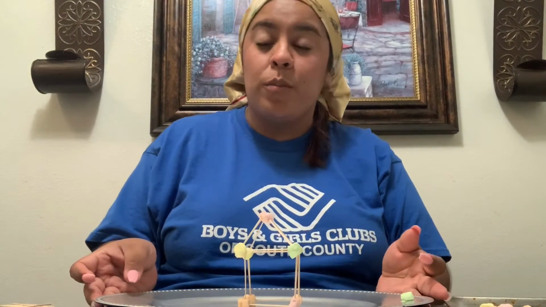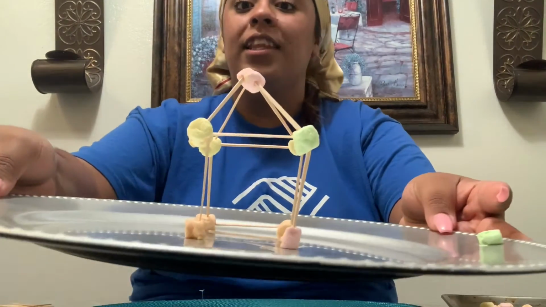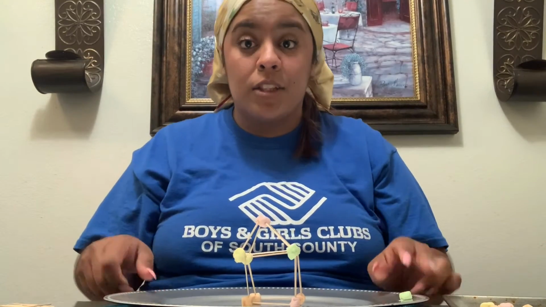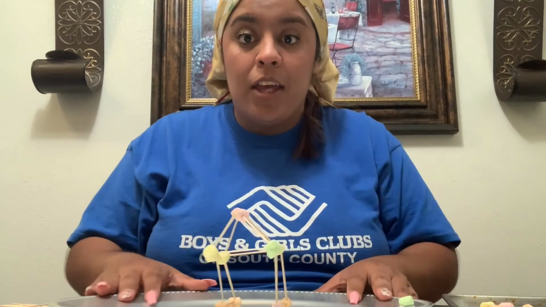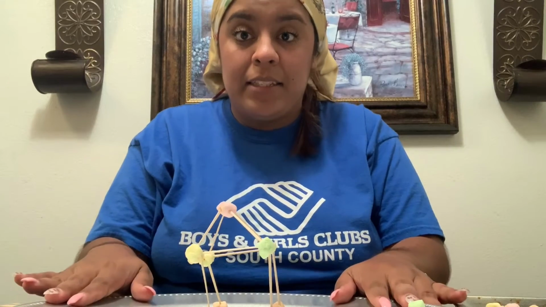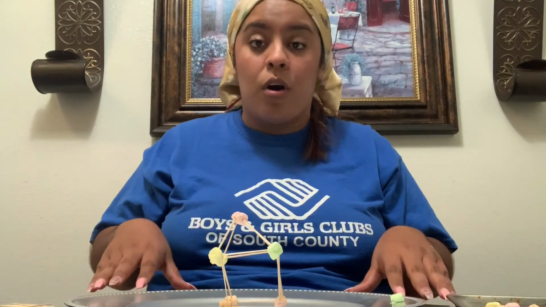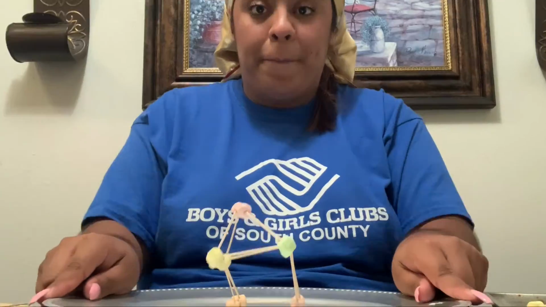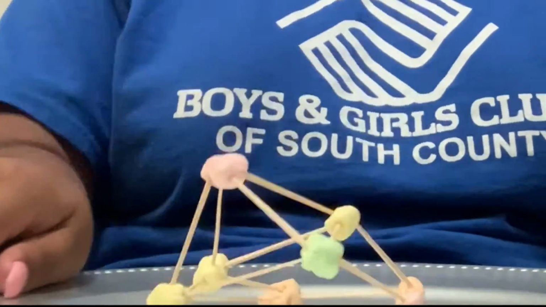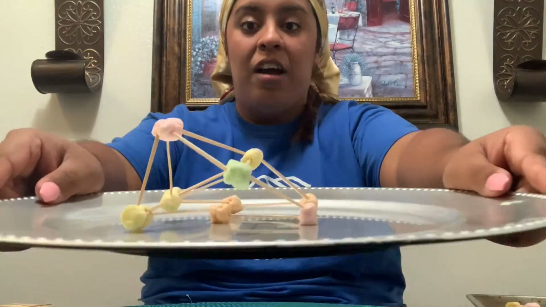You can keep building your structure as big or as small as you want. I started with a little house. Now it's time for the earthquake. You're going to grab your plate, keep it on the table or on whatever surface, and you're going to start shaking it in circular and forward and back motions to simulate an earthquake. Look at our house, it fell. That's because of the earthquake.